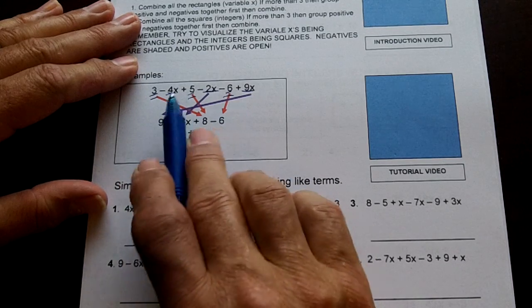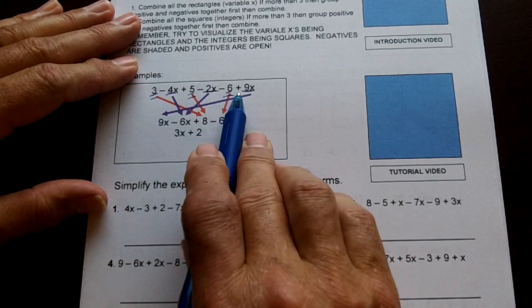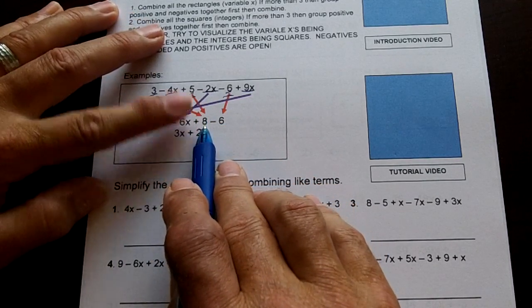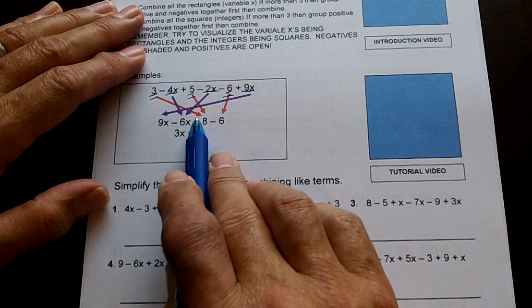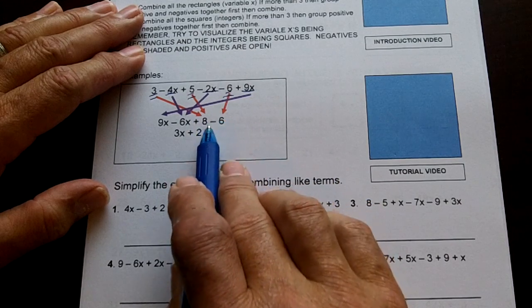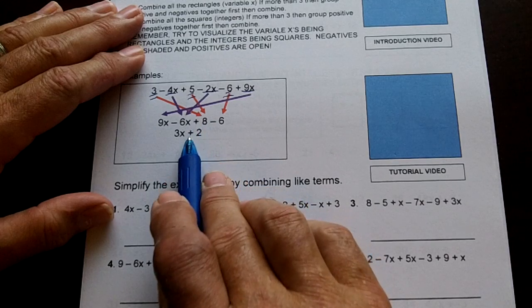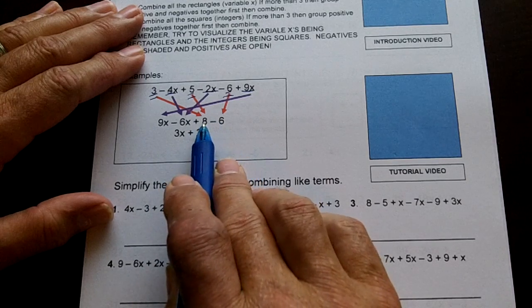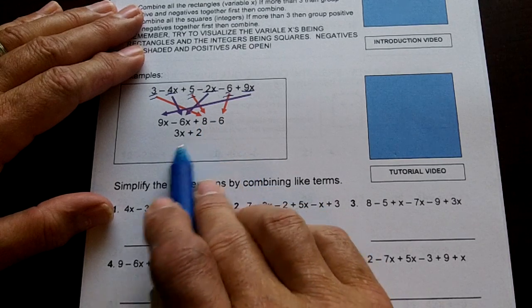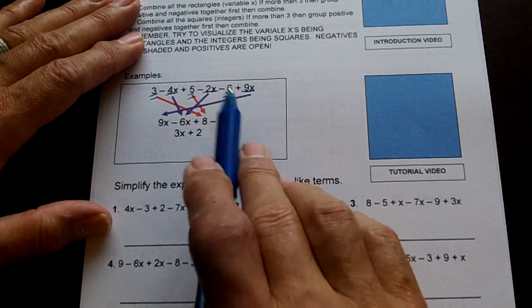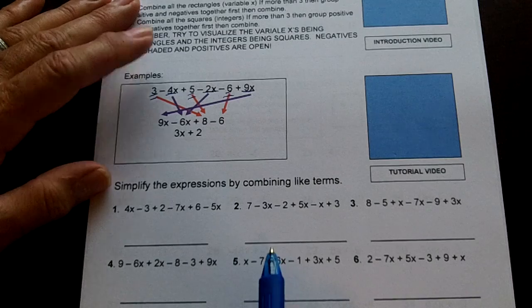Now let's go to the constants. We have 3, 5, and 6. Open, open, shaded. So I'm going to group my open ones together. I have 8 open squares, and I have 6 shaded squares, don't I? I have more opens than I do shaded, so the plus drops. 6 away from 8 is 2. That's kind of the system you want to do it. Remember, you're not drawing these. If you were to draw these, it would take a long time.